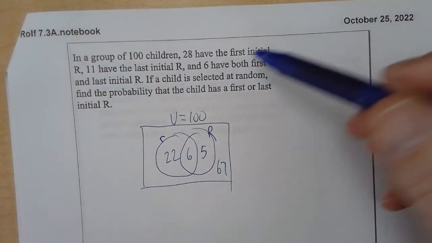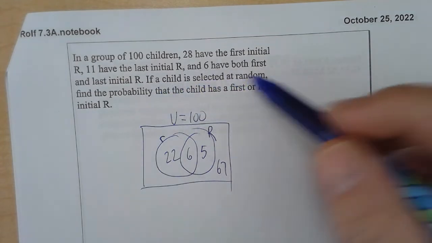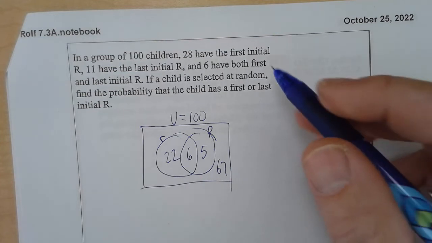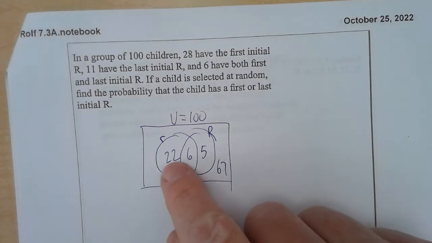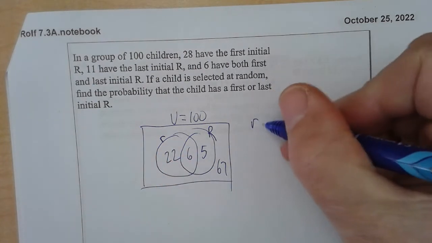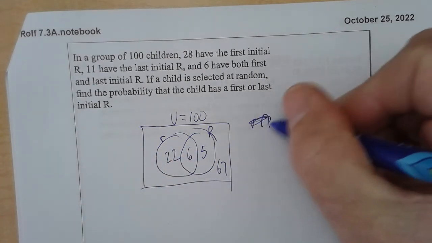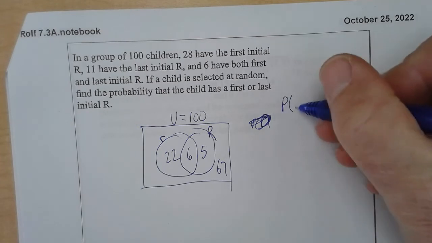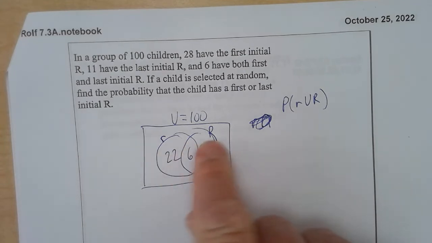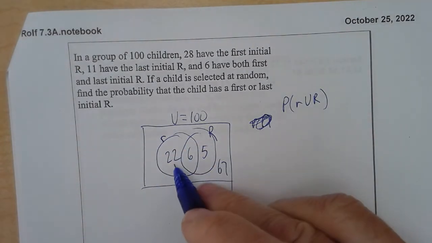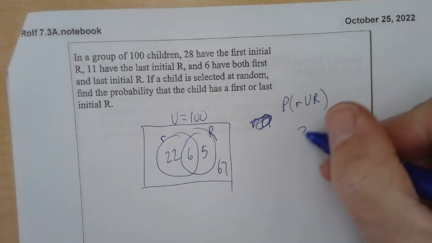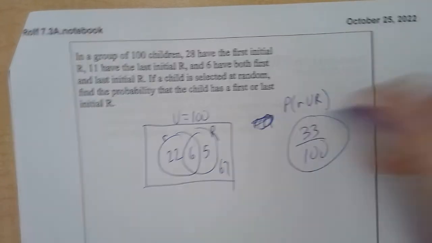All right? So it says if a child is selected at random, find the probability that the child has a first or a last initial R. So first or last means it could be here, here, or here. You're just adding these together because that's union, not intersection. So the probability of little r union capital R. So you're just putting this together, adding them, a total of 33 out of 100 would be the answer to this problem.